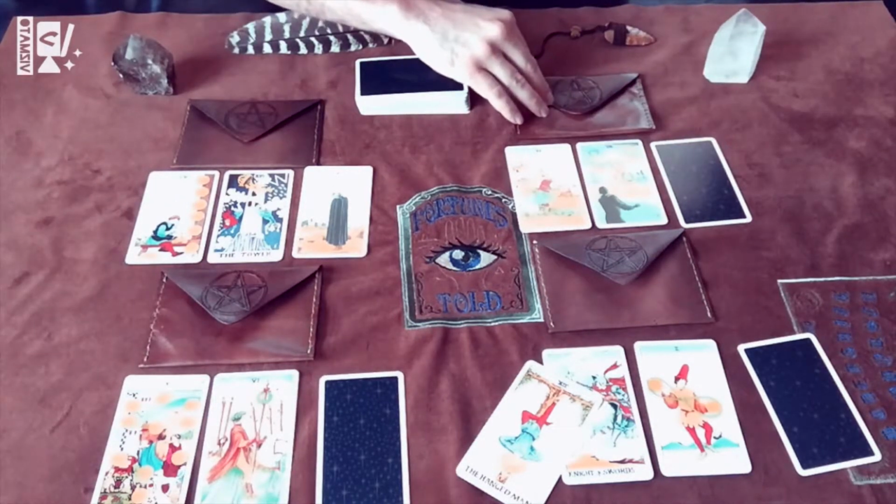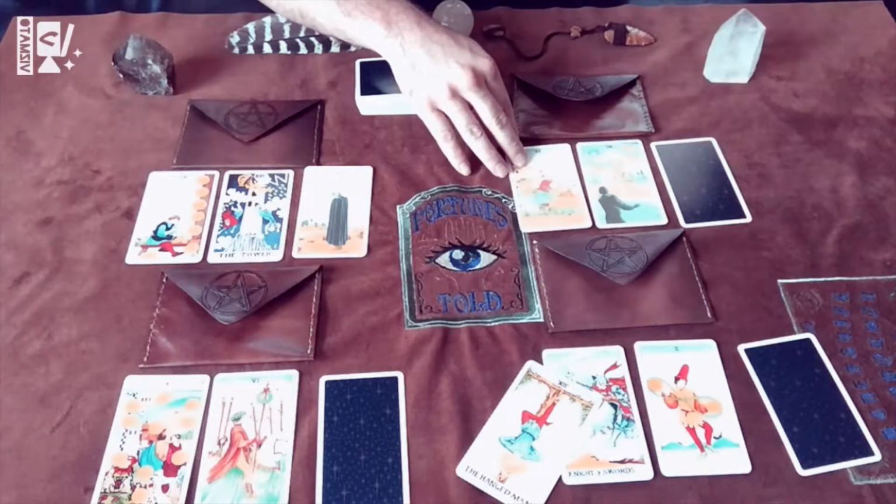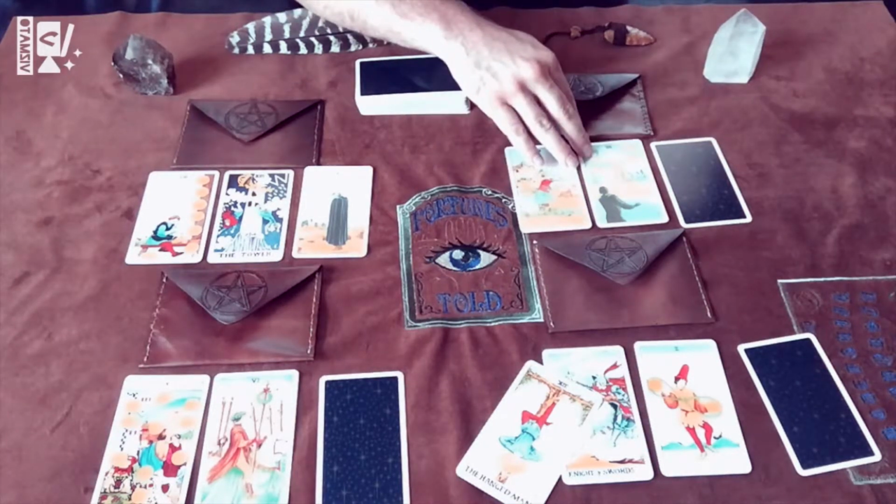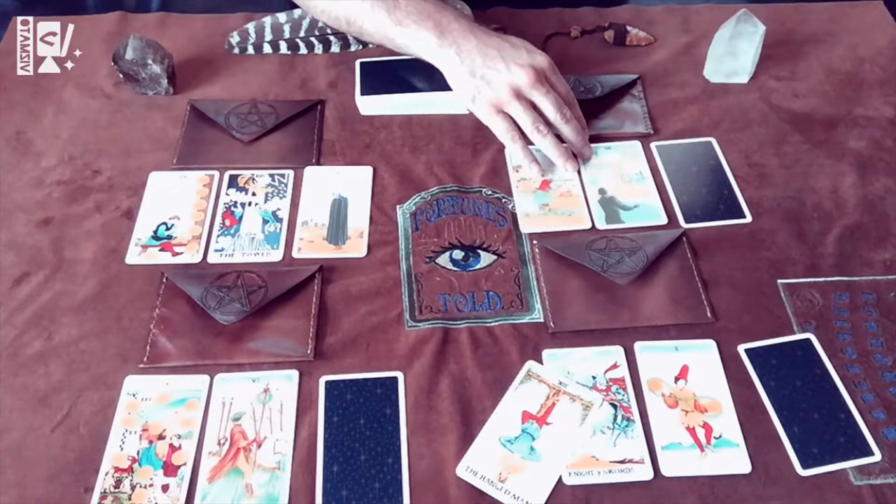So this envelope here, we've got something relating to the past, and we've got a lot of choices in trying to make the right one.